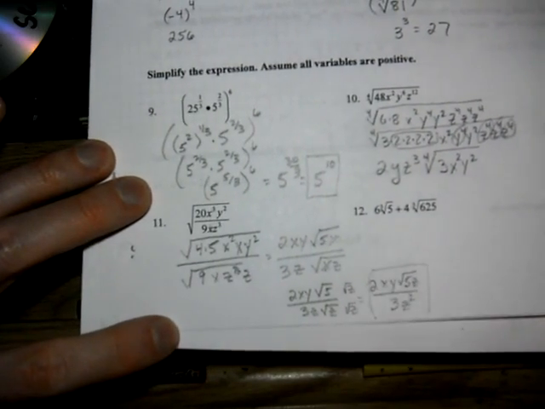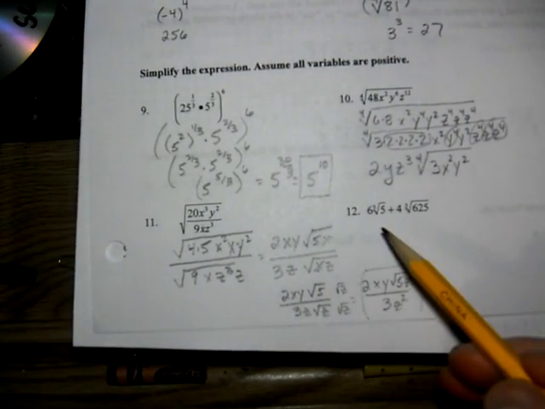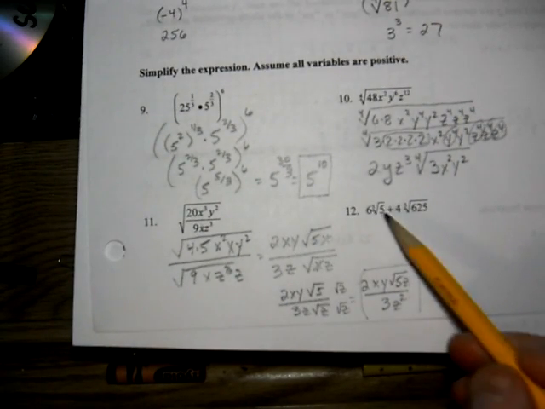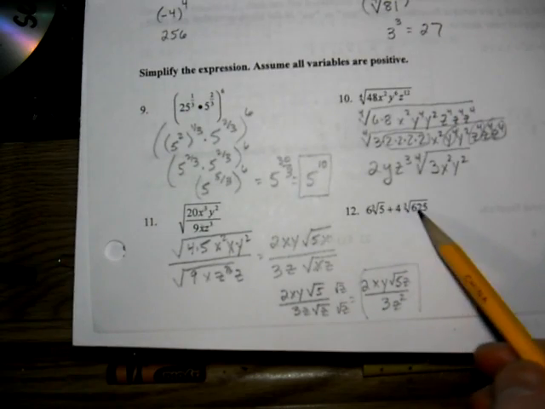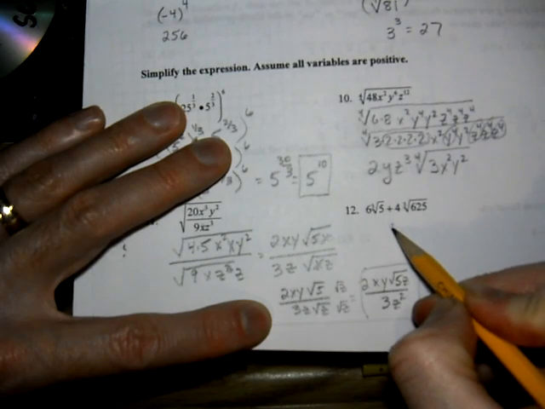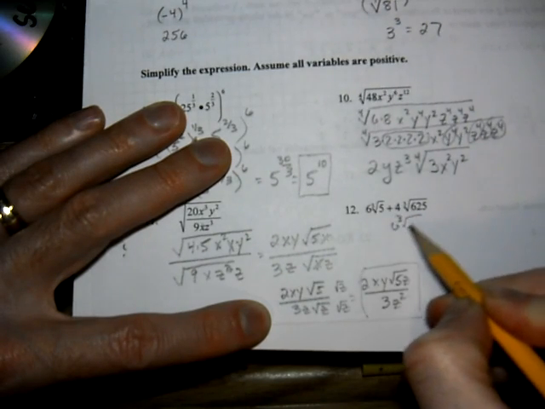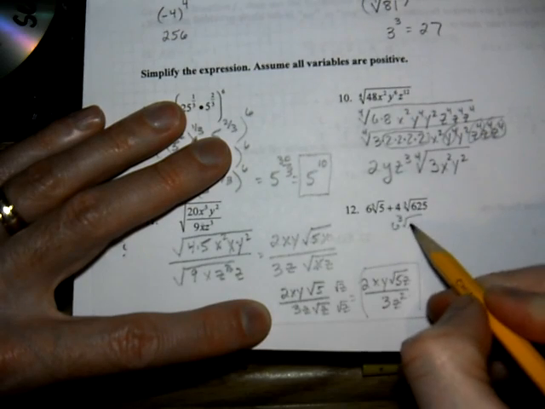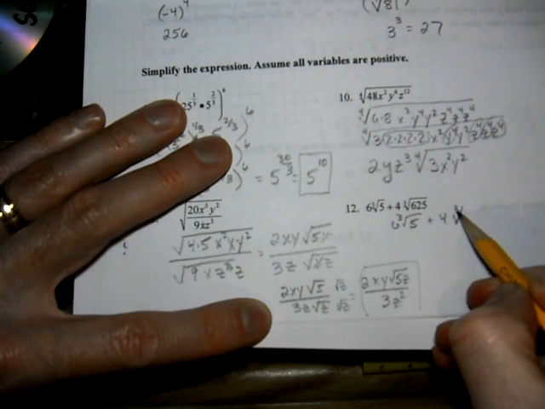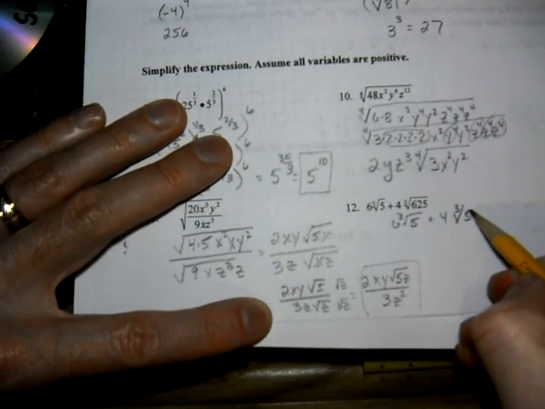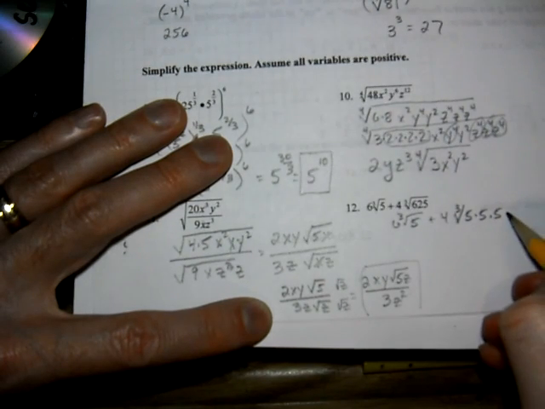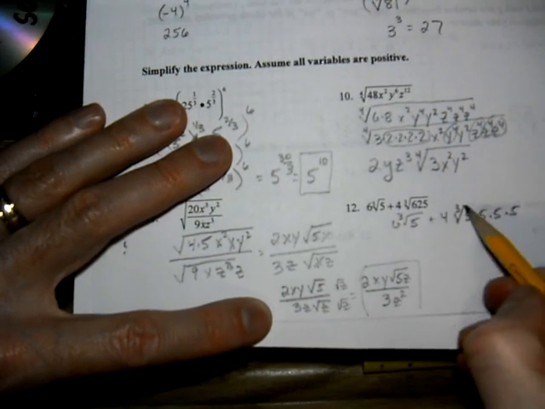To add these 2 together, they can't be added together the way it is because the radicals are not exactly the same. They have the same index, thank goodness, but they don't have the same radicand. This is the cubed root of 5, plus 4 times the cubed root. Well, this would be 5 times 5, which is 25, times 5, which is 125, times 5, which is 625.